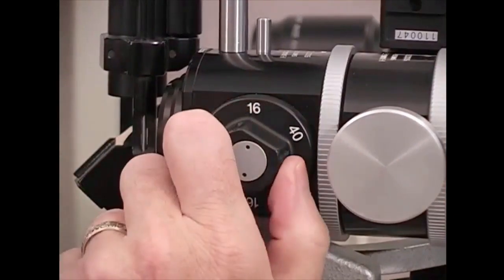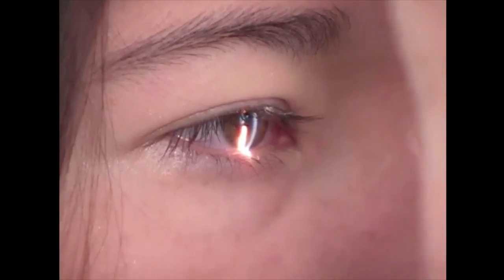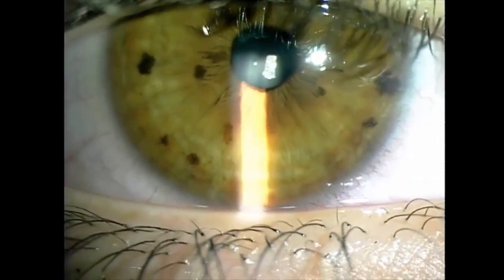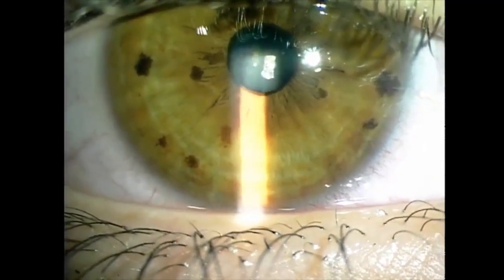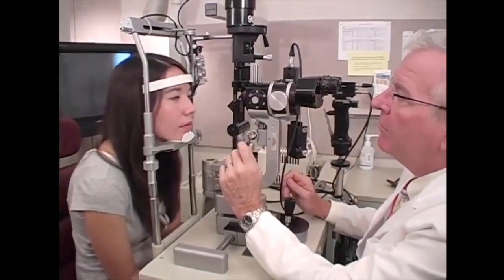I'm going to do the exam mostly at 10 or 16x. I don't need to magnify things too much. And I use a short beam of light. So I want a dark room and a short beam of light, because as light floods the pupil, it opens the angle. And you can see that in this gonio video. I have quite a narrow angle, but as I open the light up and shine it into the pupil, it causes the angle to open. So a short beam of light, dark room. I'm not flooding the eye with light, because that's going to change the anatomy.